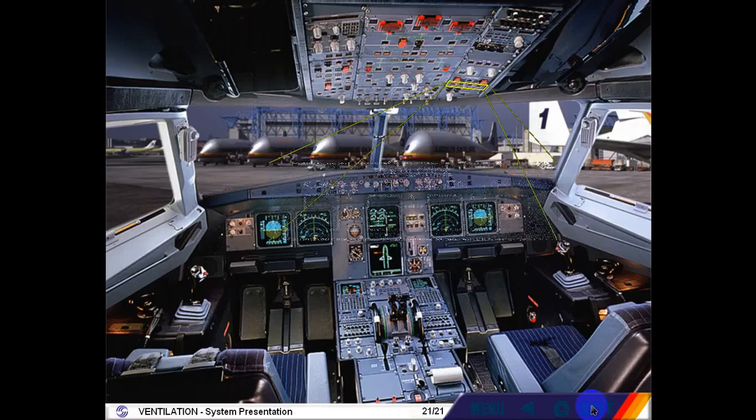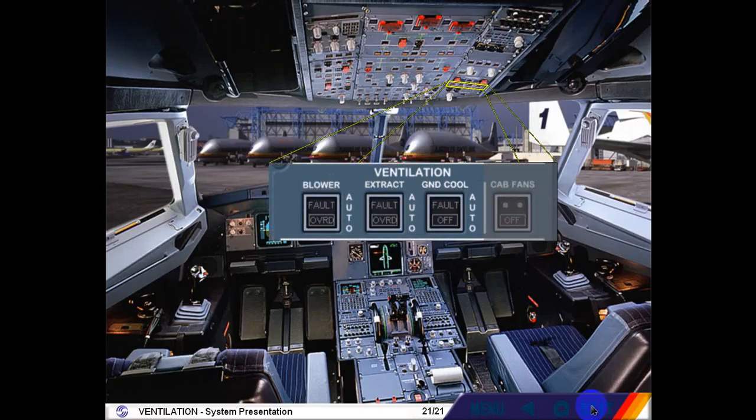On the overhead panel, there is a ventilation panel that contains three push-button switches associated with the ventilation system. During the pre-flight cockpit scan, you should confirm that these switches are in their lights out position. The avionics ventilation system will then operate automatically and requires no further pilot input.